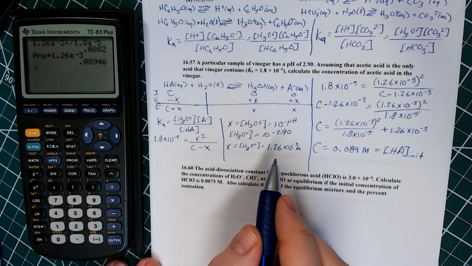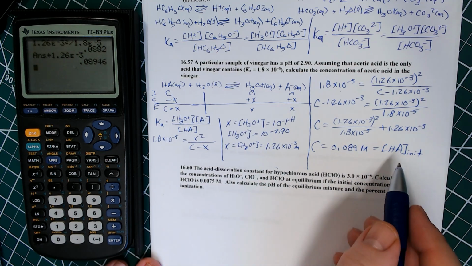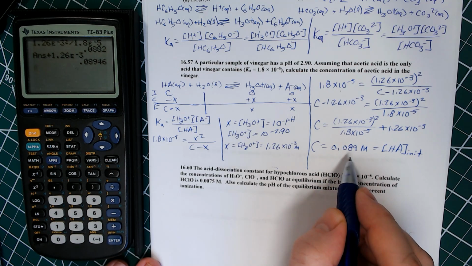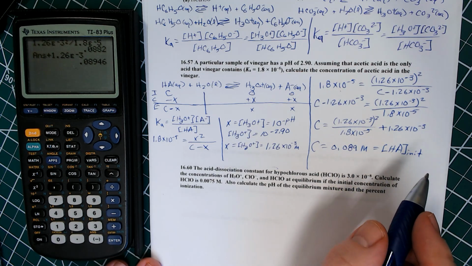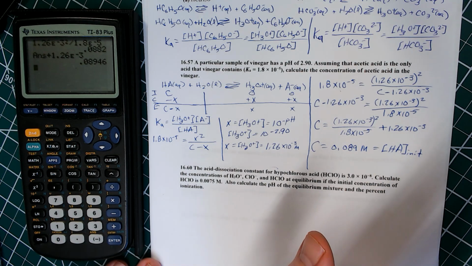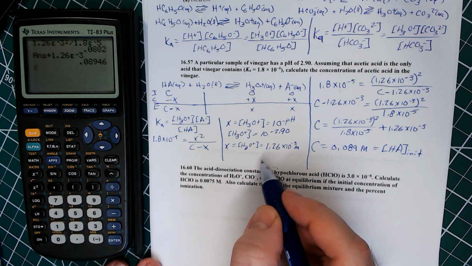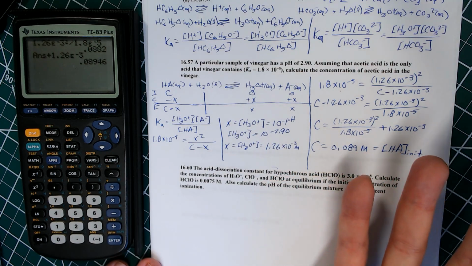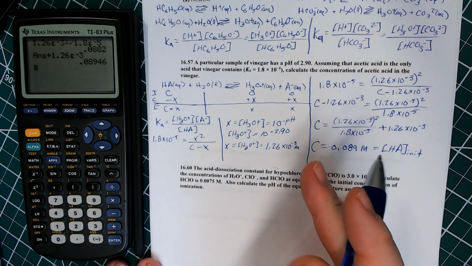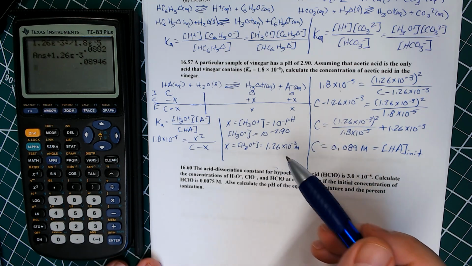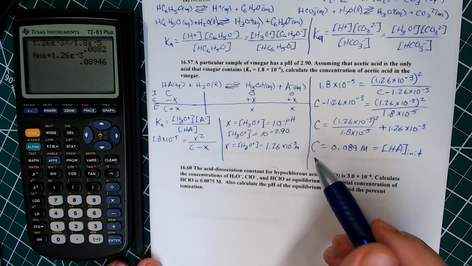And when I did that, the initial value that I got for HA was actually 0.095. So we do get a fairly significant difference in that value if we round versus if we don't round. That just goes to show you that sometimes it's worth it to take a look at that and see what happens when you round versus not rounding.